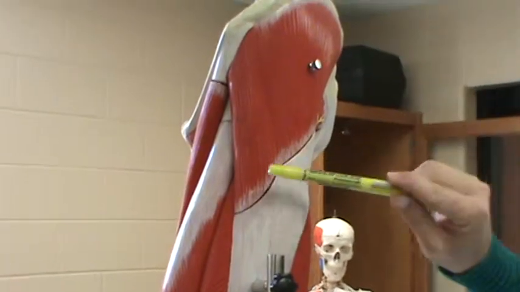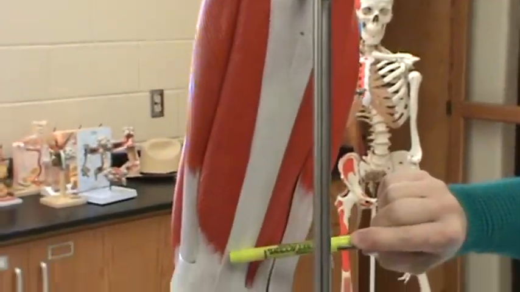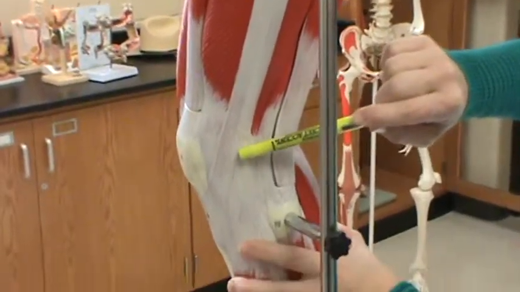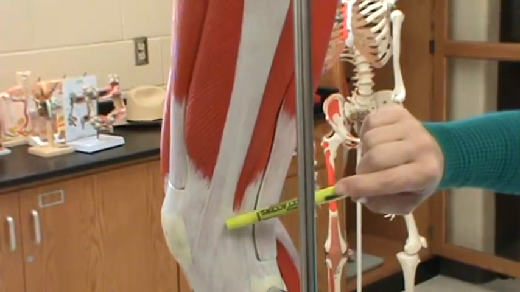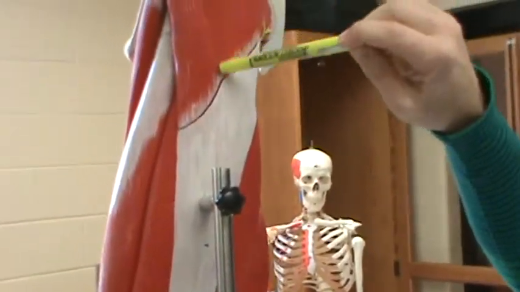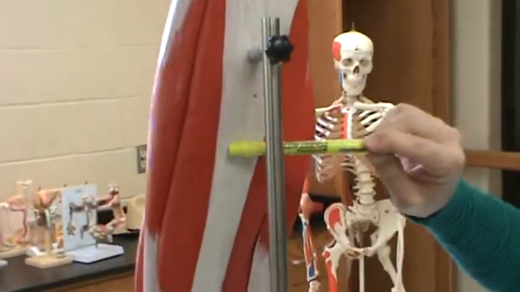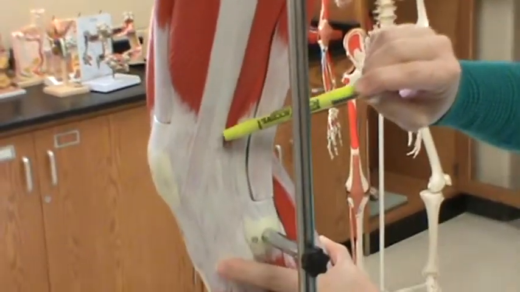Notice this muscle continues down into this thick piece of tissue that runs clear to your knee. That's called the iliotibial band, or IT band. So Tensor fascia lata muscle, TFL, consistent with the IT band, or iliotibial band.